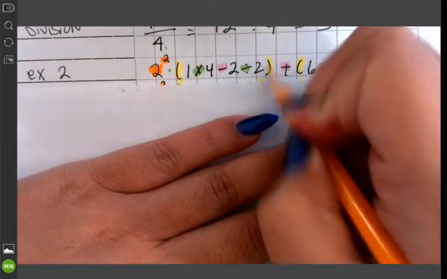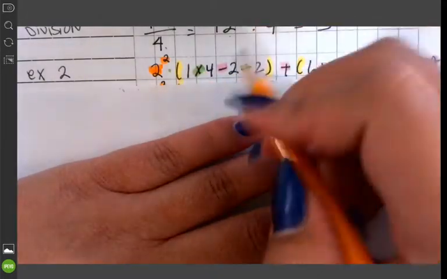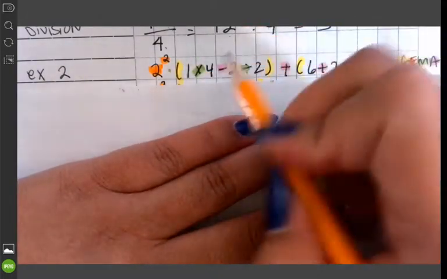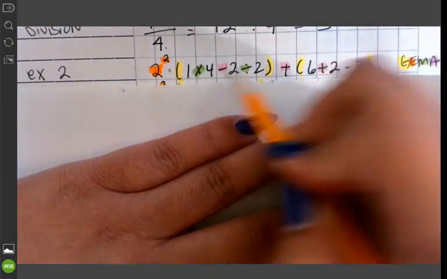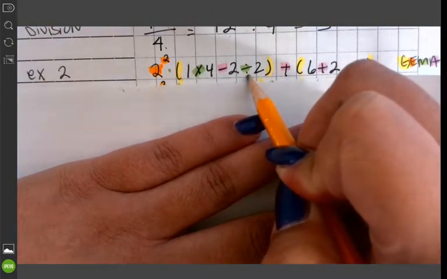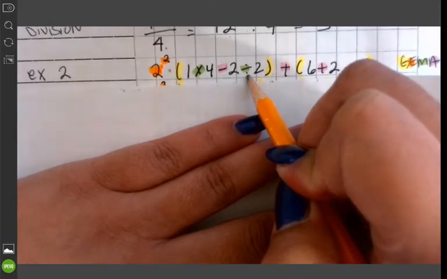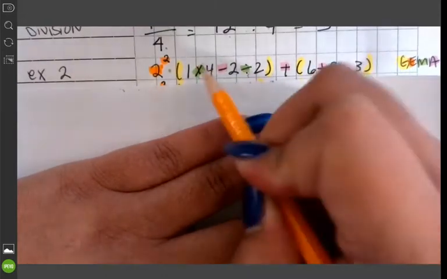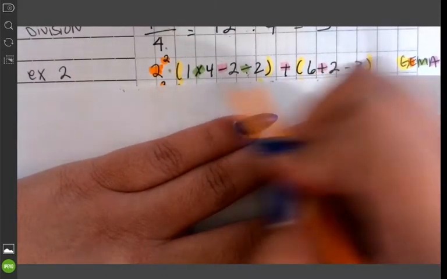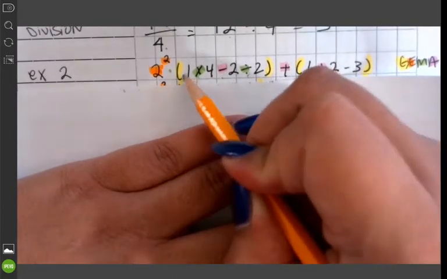So let's look at this group first. Within this group, I have a multiply, a subtract, and a divide. I'm going to go from left to right with this multiply and divide, because multiply and divide come before subtraction, and this multiply comes first.